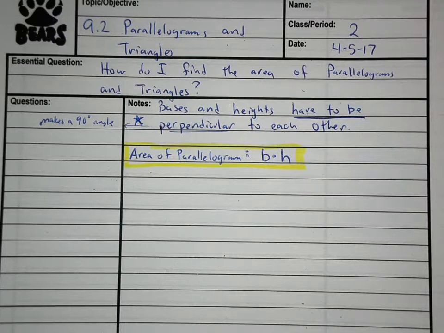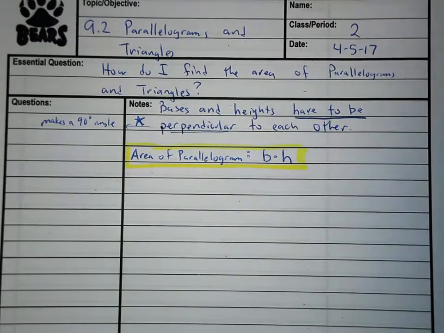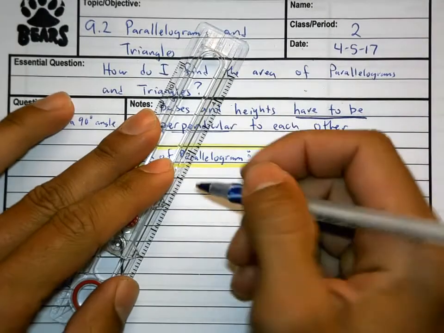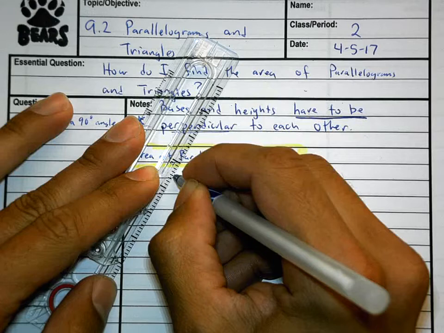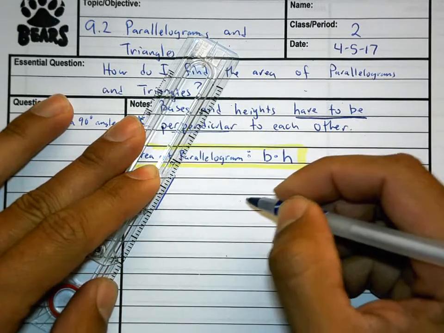So now, the area of a parallelogram formula is the exact same formula as another shape that you've already done. And there is a connection between this formula and the one you did before. What shape did we cover in 9.1? Do you remember? Squares and rectangles. So let me show you something.